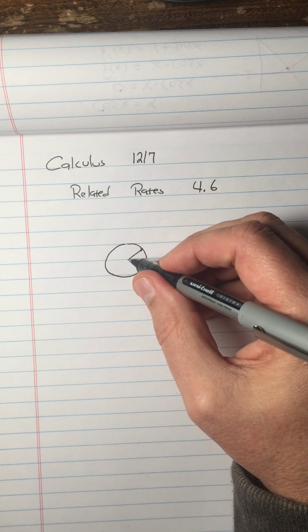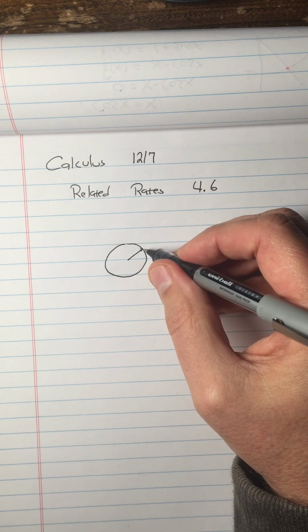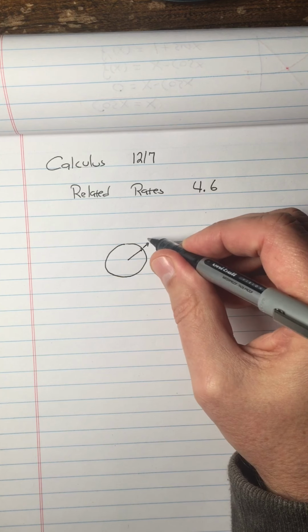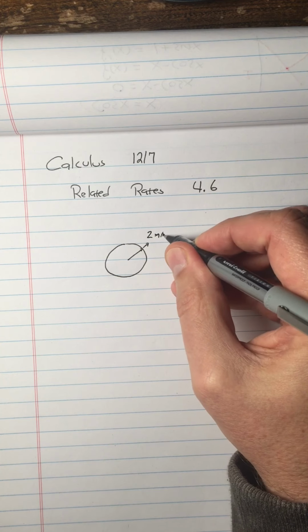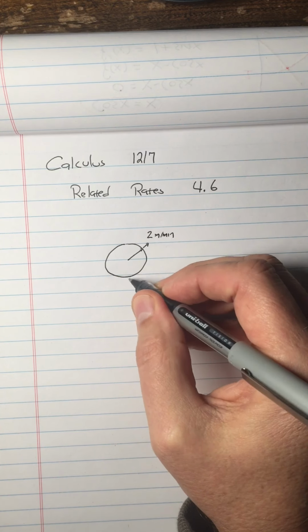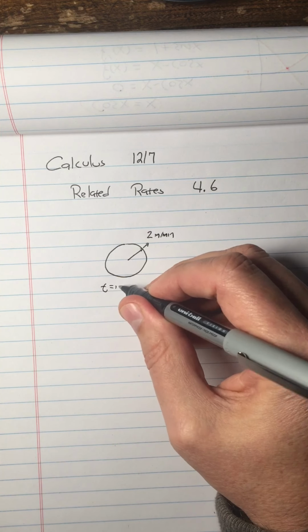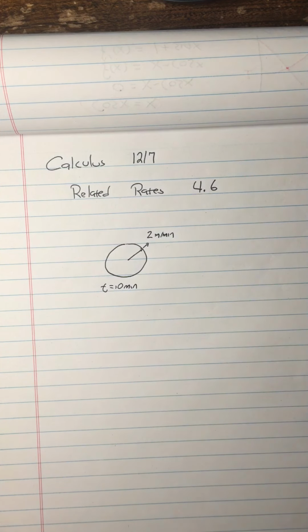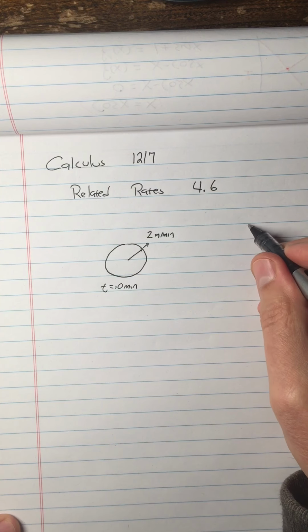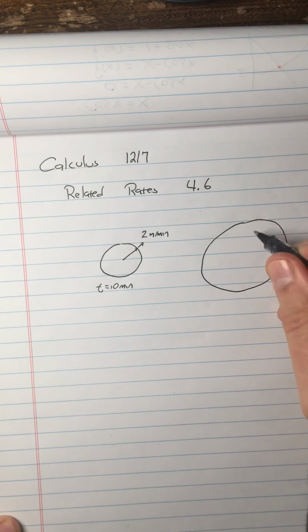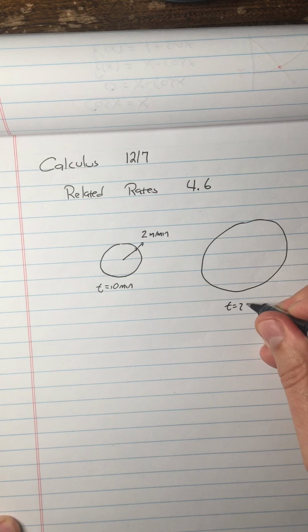So the radius is expanding at 2 meters per minute. How is the area changing at that moment at t equals 10 minutes? And is that going to be different from 10 minutes later when our fire is bigger, when we have t equals 20 minutes?